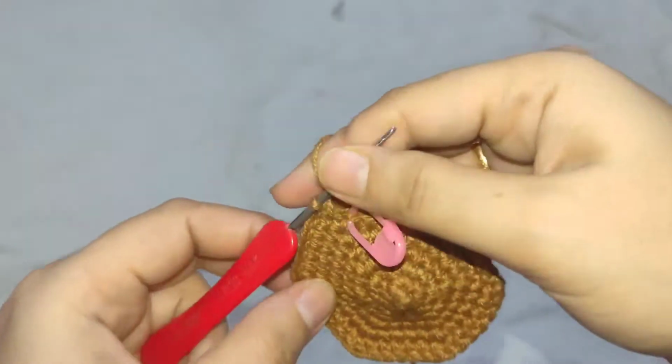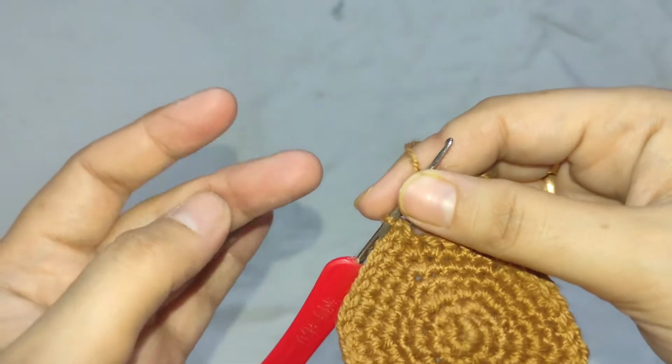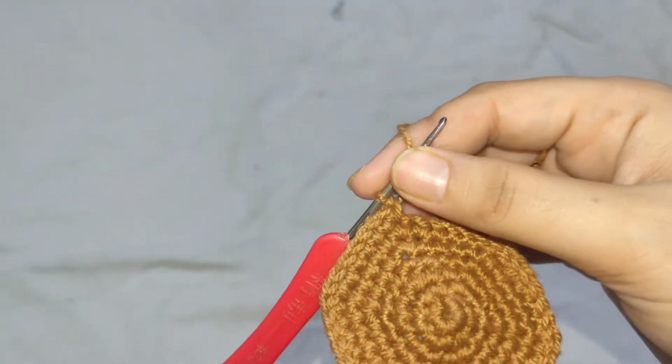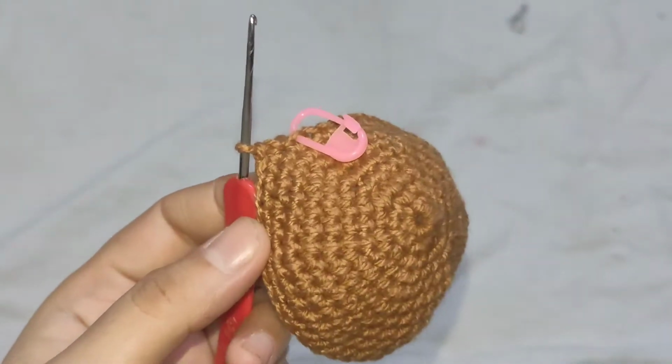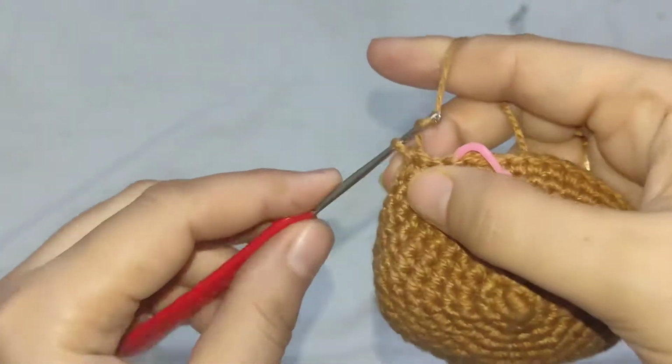Now rounds 8, 9 and 10. These 3 rounds repeat 42 single crochet, not increase and not decrease. 1 single crochet in each chain for these 3 rounds. Now 1 chain and turn your work.